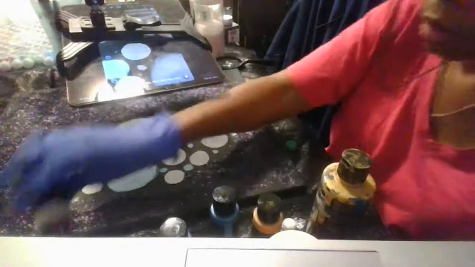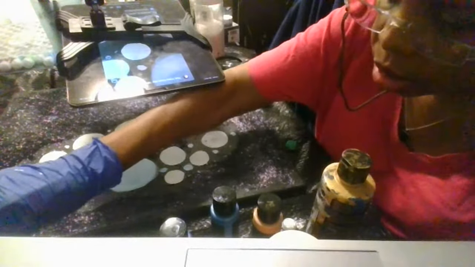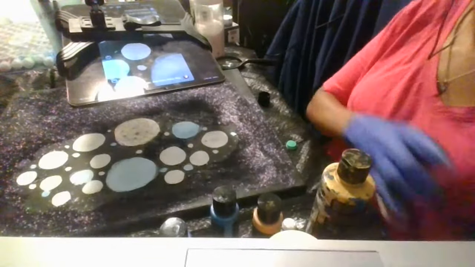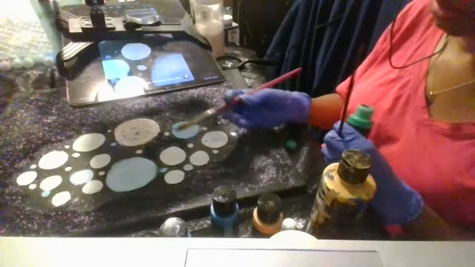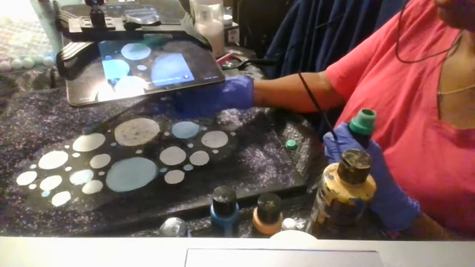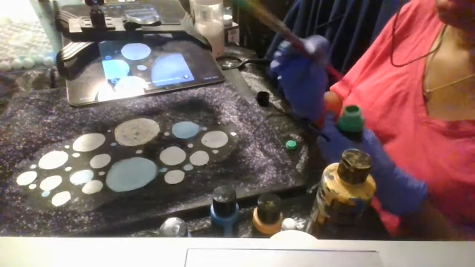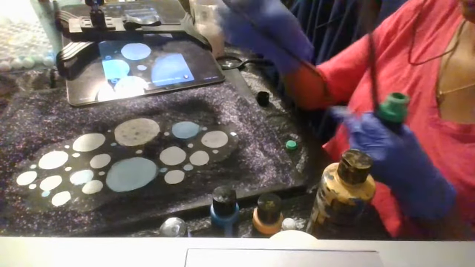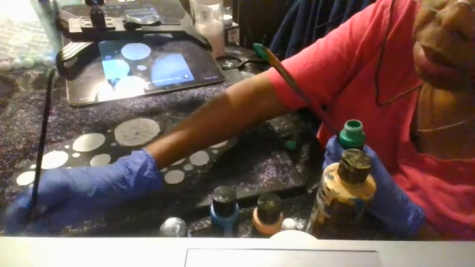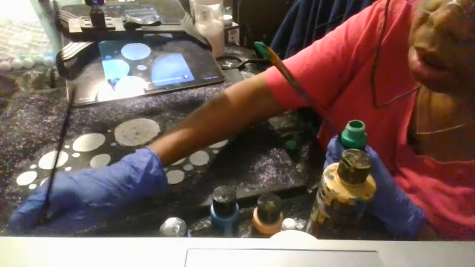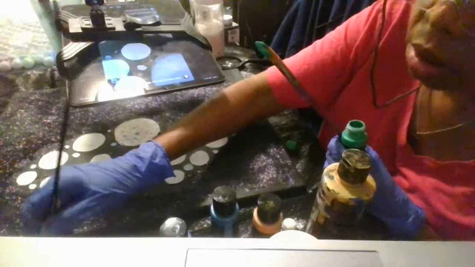Okay. And I'm just taking a little green, just this amount, on the brush to mix it. Not a lot. And I'm going to mix, this purple is very vibrant, so I'm just going to put a little purple to make a lavender.